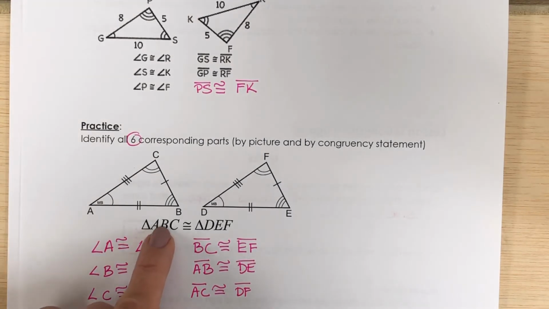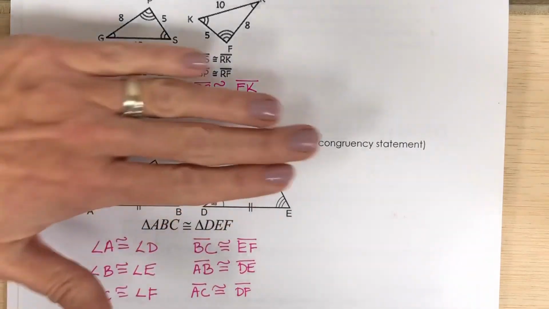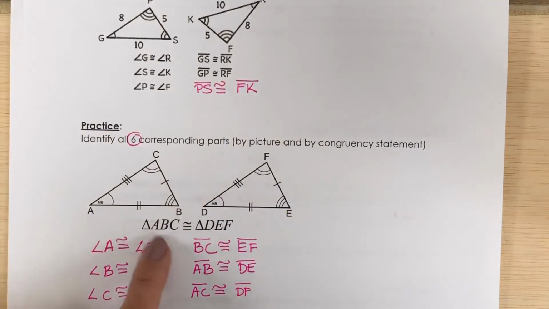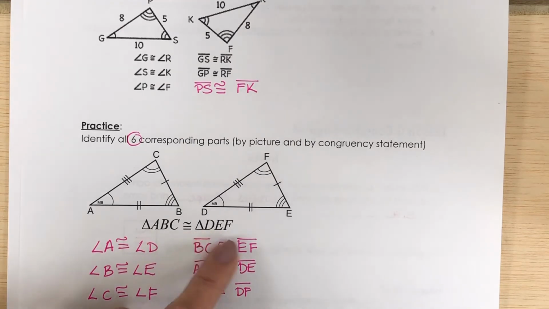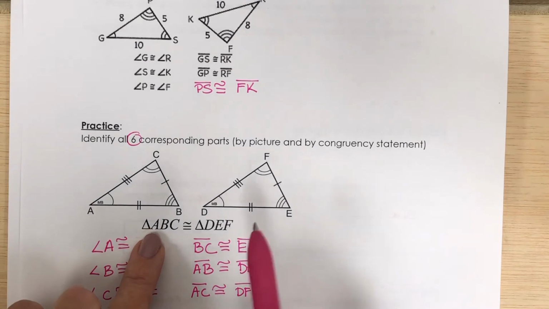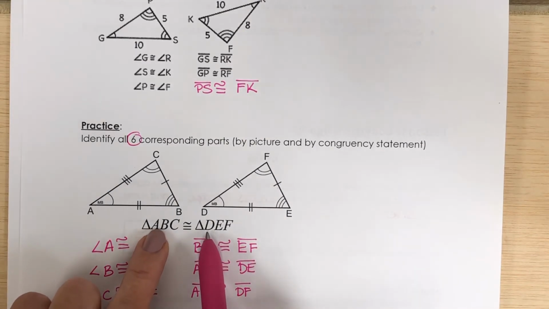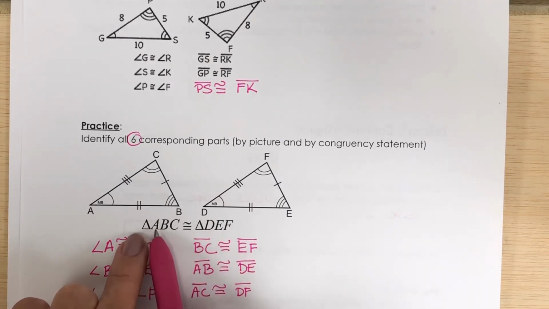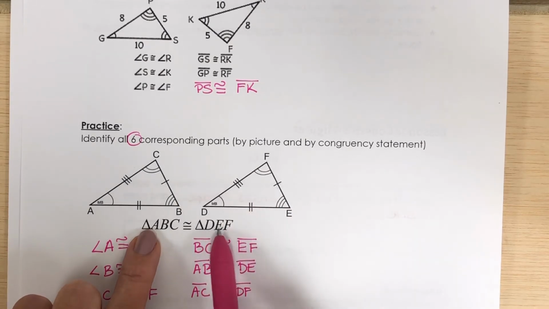Let's go ahead and go over these. If we didn't have the picture, and all I gave you was triangle ABC is congruent to triangle DEF, how would you know what's congruent to what? When I say that 2 triangles are congruent, I have to be very careful of the order. The order that I put these points has to be the same order that I put these points.